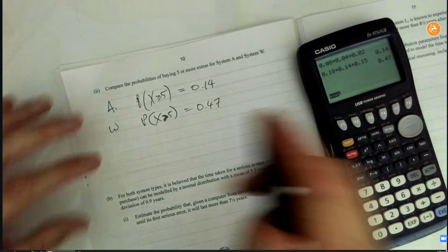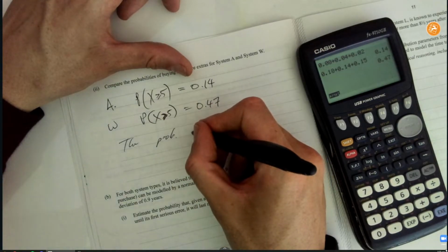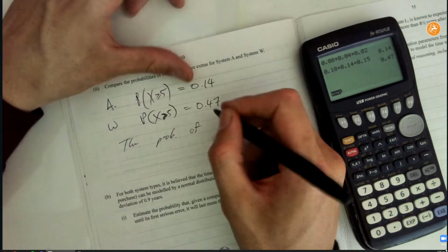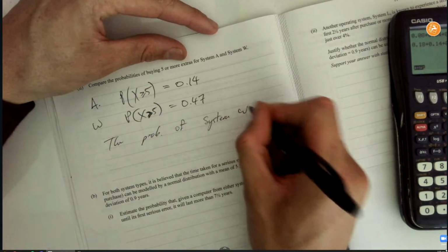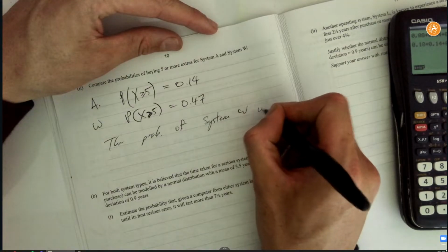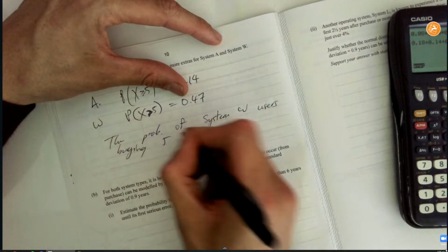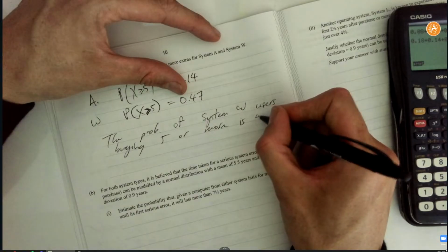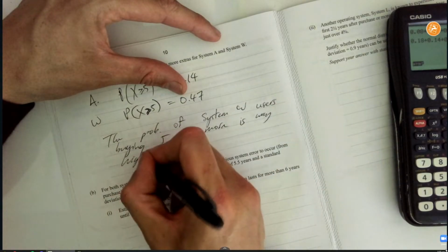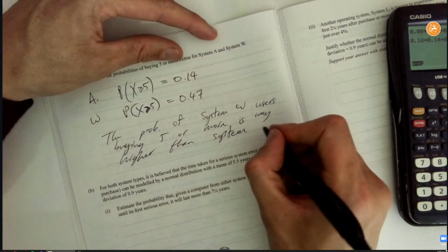Compare the probabilities. The probability of system W's users buying 5 or more is way higher than system A users. What a comparison!